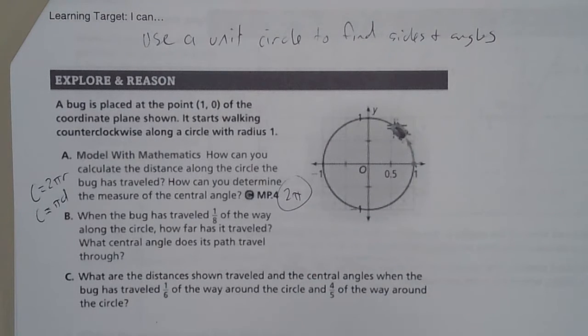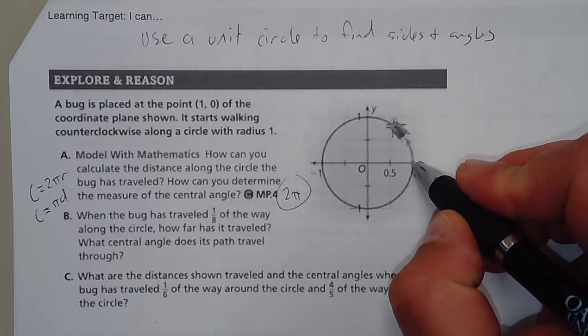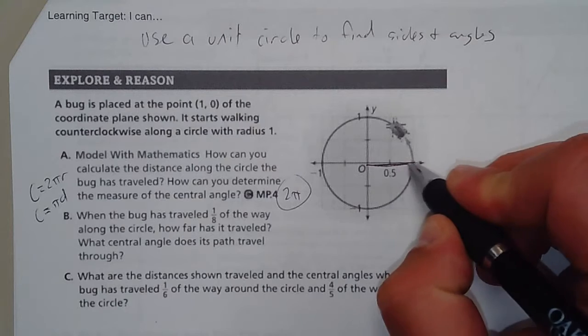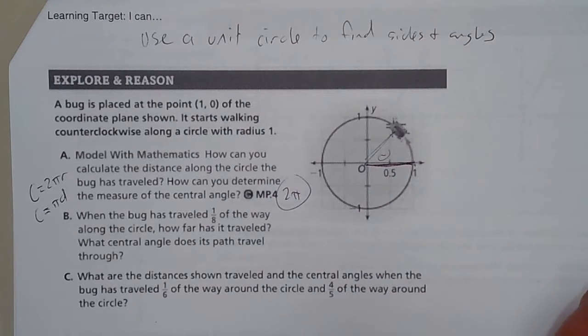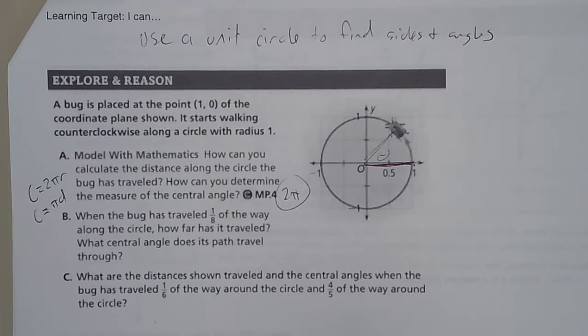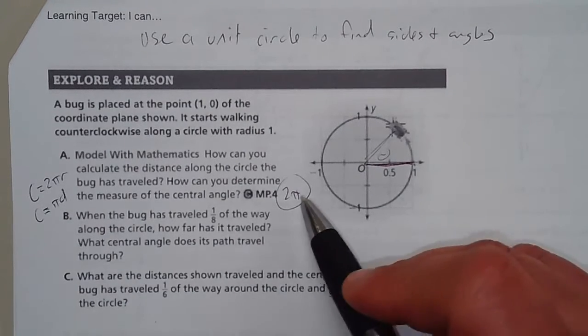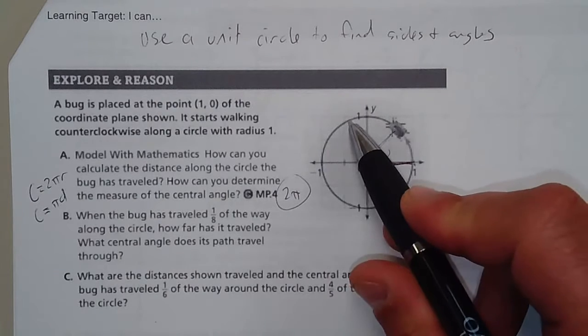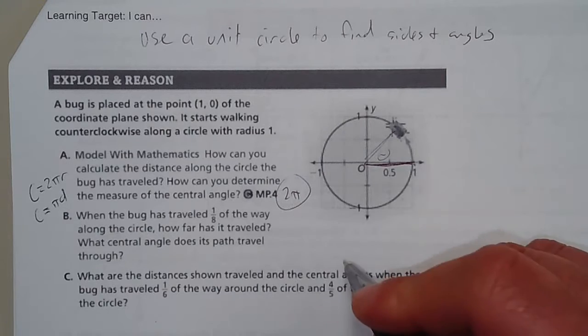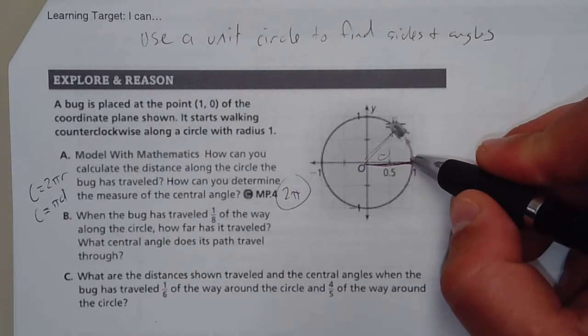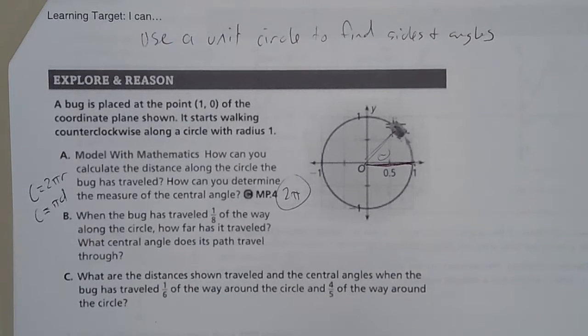It also says, how can you determine the measure of the central angle? When they say central angle, they're talking from the starting point here, what this angle is. Now, there's a lot of ways you can go about figuring this out. Basically, if you calculate how far it's walked, you could divide that by 2 pi, multiply by 360. That'd be one way. You could use trigonometry to figure it out. There's a lot of routes, so let's move to the next question.